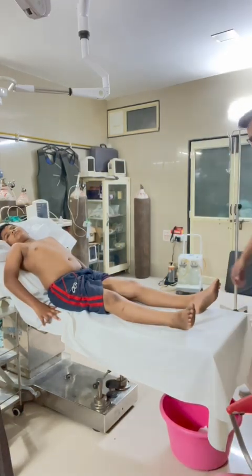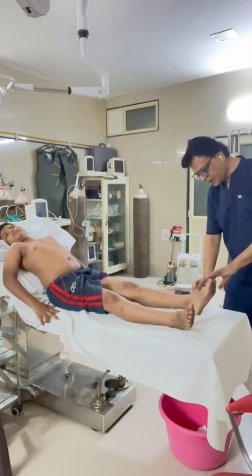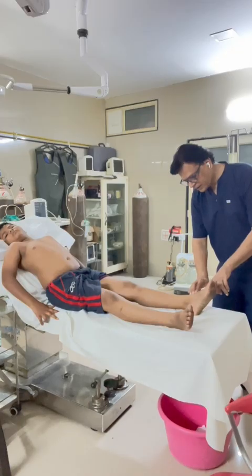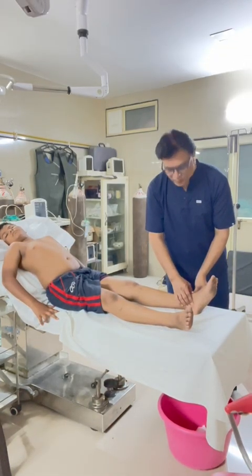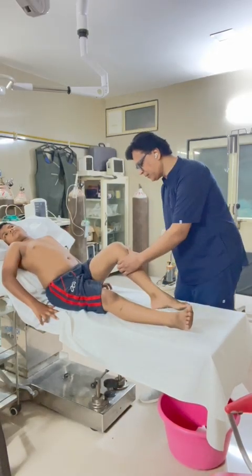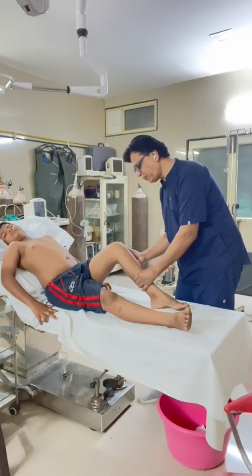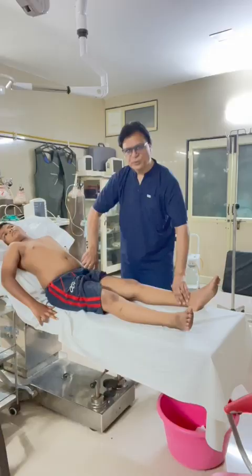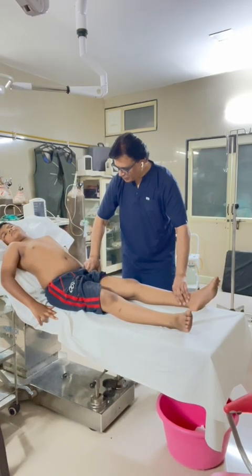Then you have to palpate the peripheral pulses. So start palpating the dorsalis pedis. This is the extensor hallucis tendon, lateral to that is the dorsalis pedis. On the medial side, you see the posterior tibial, then popliteal behind the knee joint, popliteal fossa, then femoral. This is the pubic tubercle. Then below that, femoral pulsations.